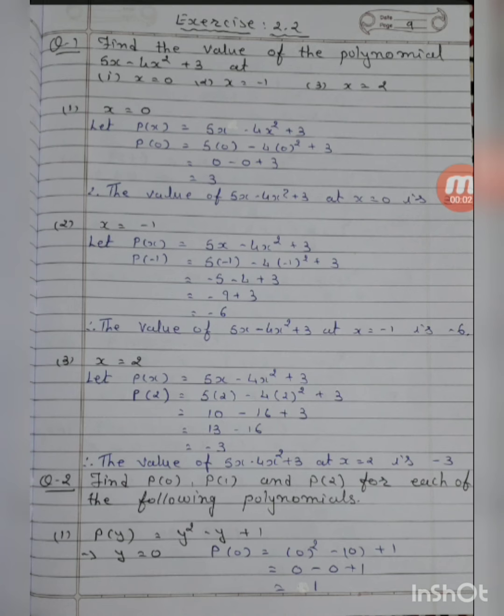Now we start exercise 2.2. Question number 1. Find the value of the polynomial 5x minus 4x square plus 3 at x is equal to 0, x is equal to minus 1 and third is x is equal to 2. First, x is equal to 0. Let p(x) is equal to 5x minus 4x square plus 3. Then p(0) is equal to 5 into 0 minus 4 into 0 square plus 3 is equal to 0 minus 0 plus 3 is equal to 3. The value of 5x minus 4x square plus 3 at x is equal to 0 is 3.